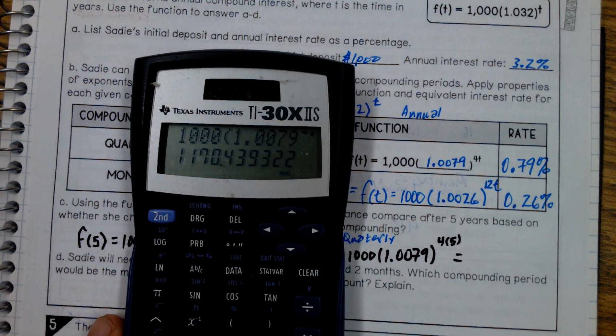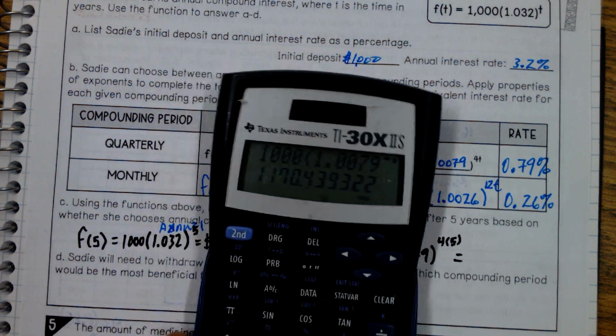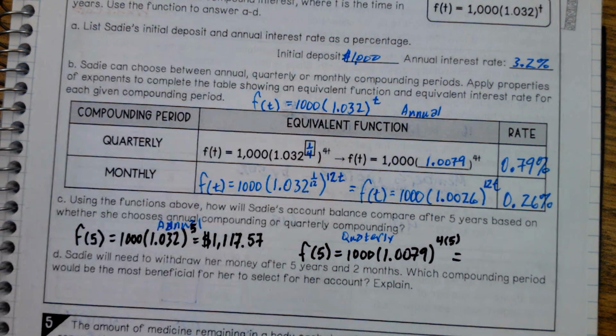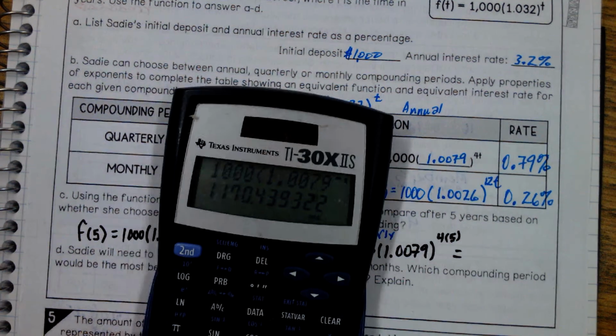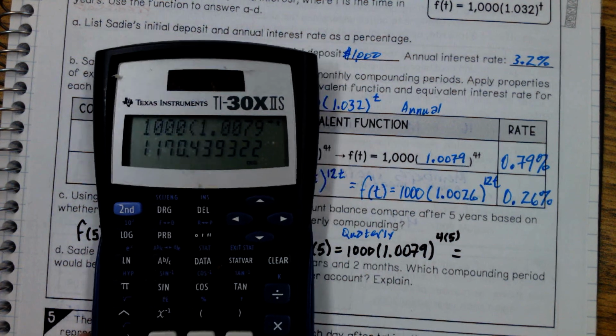What do you notice? The other one was $1,117.57. Did anyone else get the same answer I did?